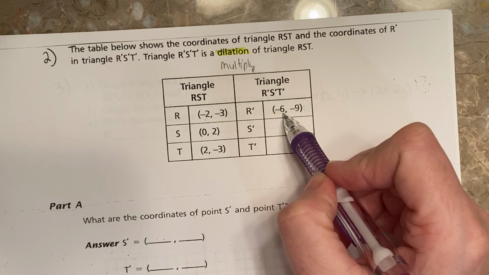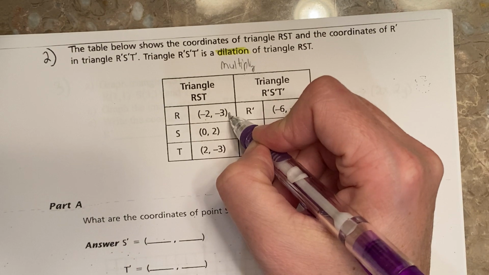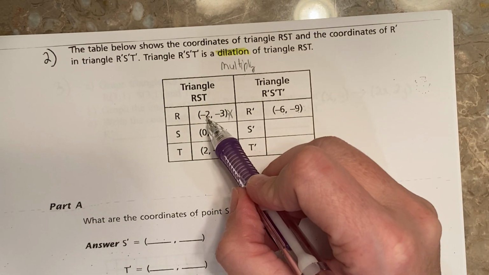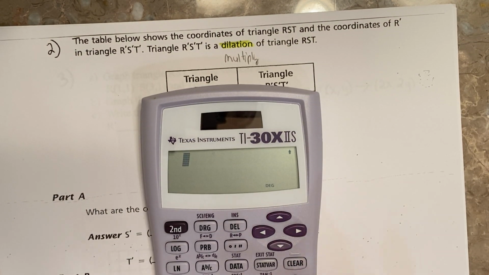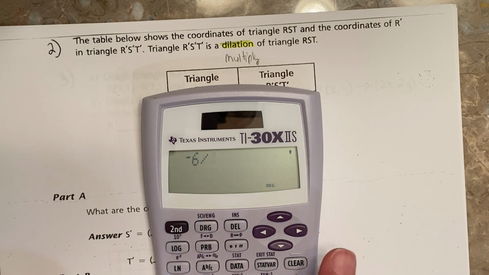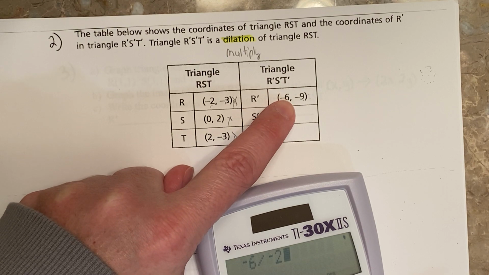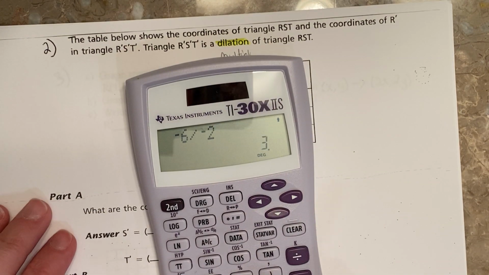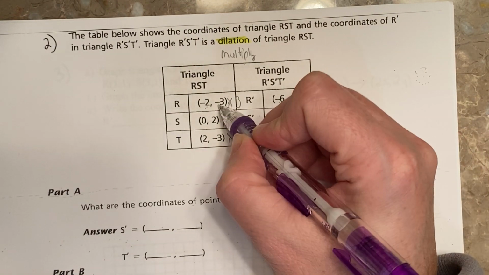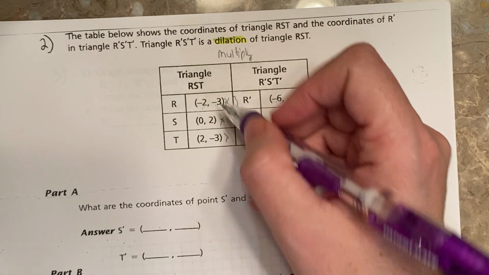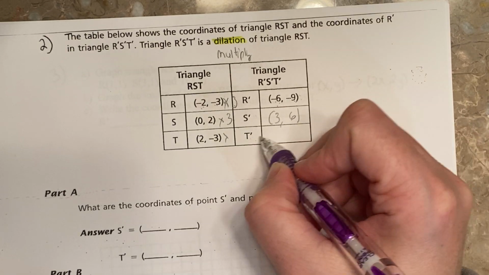So let's see. Negative 2 times what is negative 6? Negative 2 times what is negative 9? That something has to be the same exact number. If you're not sure, just do the inverse. Take the answer of negative 6 and divide it by the original negative 2. Well, it's 3, which is true. Negative 2 times 3 is negative 6, and negative 3 times 3 is negative 9. Now apply that same rule to this. 0 times 3 is 0, 2 times 3 is 6.